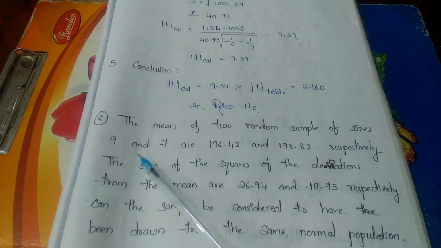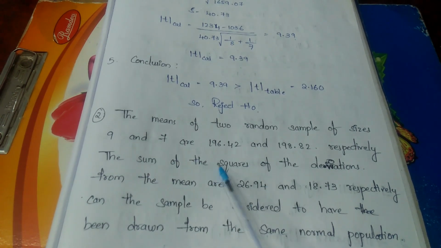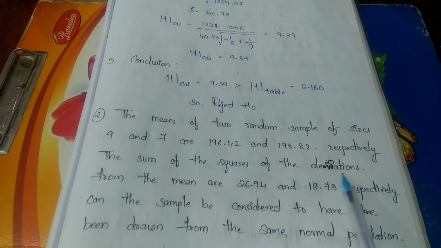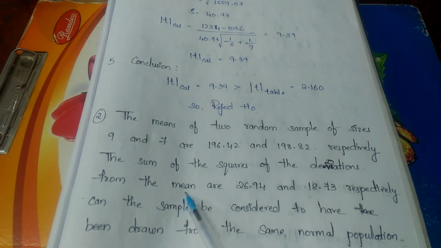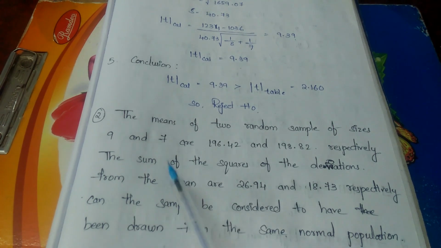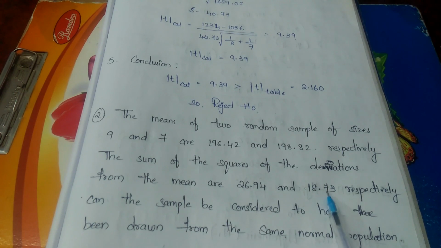So sample sizes are given, sample means are given, and here they gave the sum of the squares of the deviations. As I told you previously, sum of the squares of deviations is nothing but sigma of xi minus x bar whole square. The deviations from the mean are xi minus x bar, from each observation, after subtracting the mean, squaring and adding, those values are given as 26.94 and 18.73.